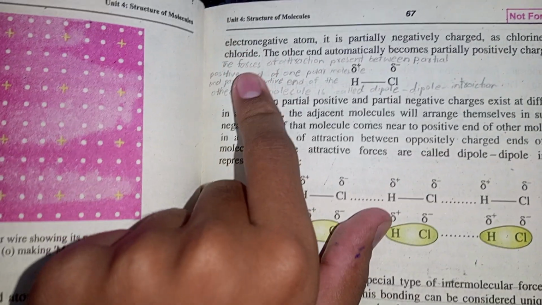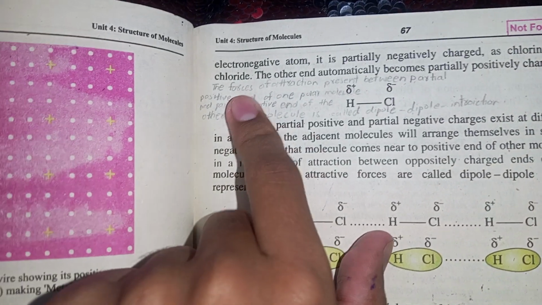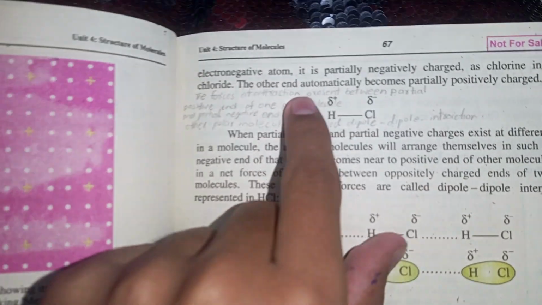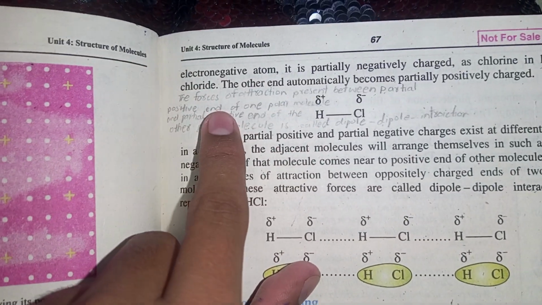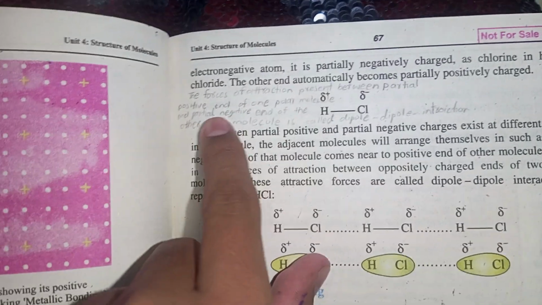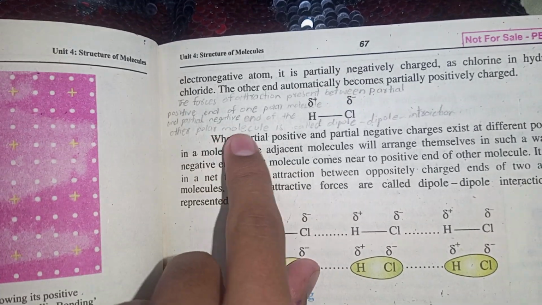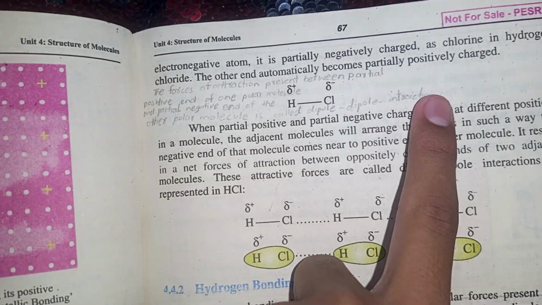Here is the definition of dipole-dipole interaction, which is not present in the book. The forces of attraction present between the partial positive end of one polar molecule and the partial negative end of the other polar molecule are called dipole-dipole interaction.